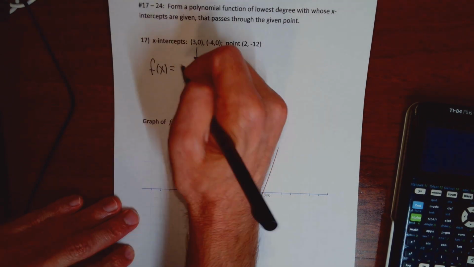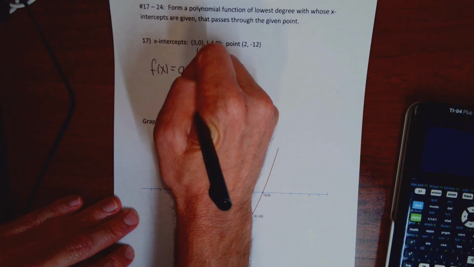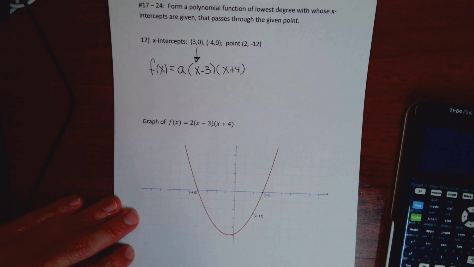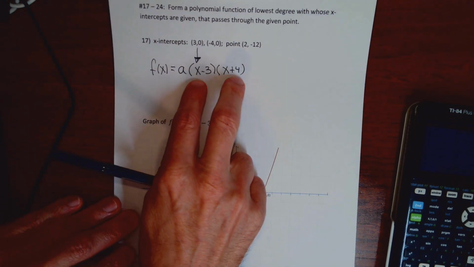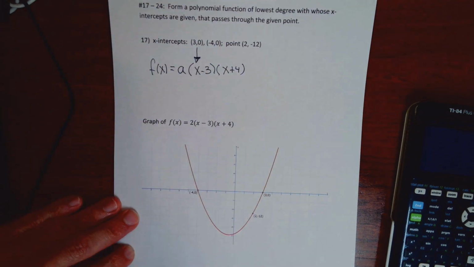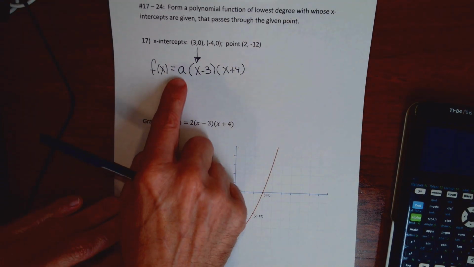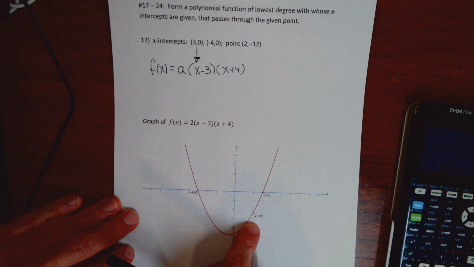How do I do that? I do that by sneaking a number to the left of the factors that give my intercepts, and I do algebra to figure out what number I can put in front of those parentheses so that the graph is going to go through this.